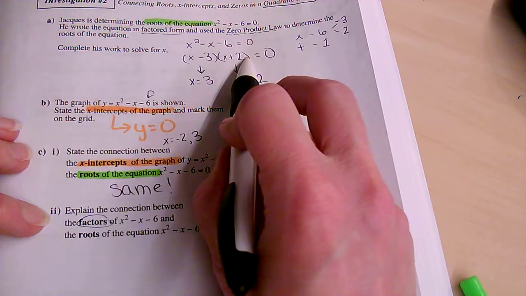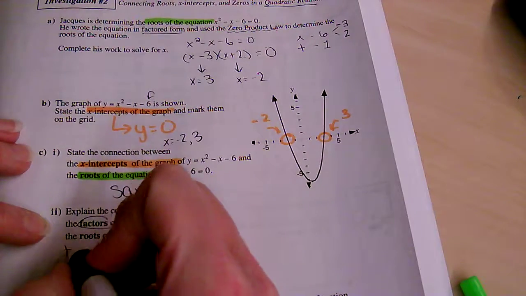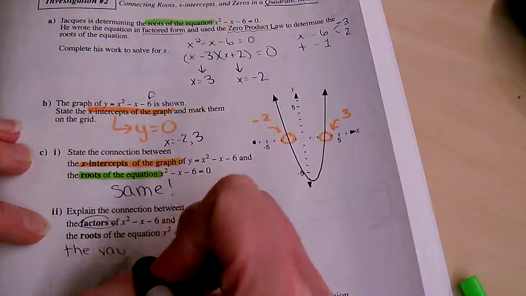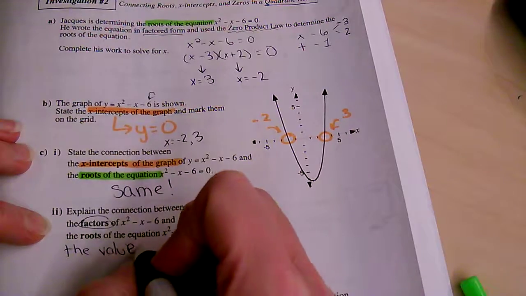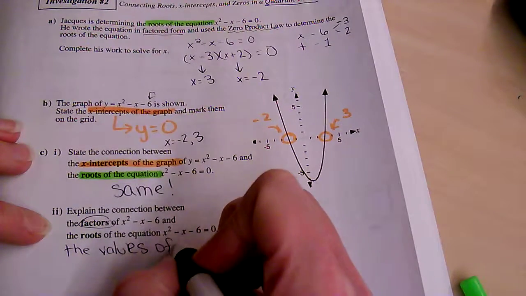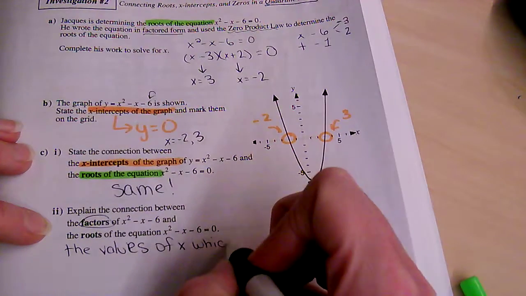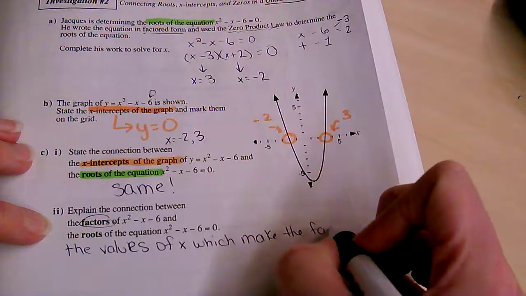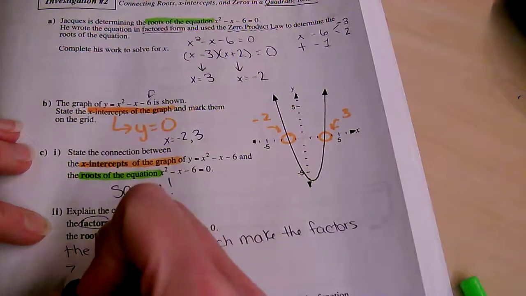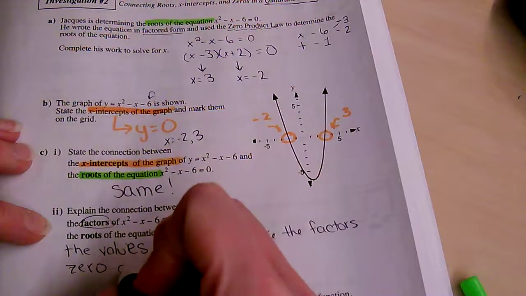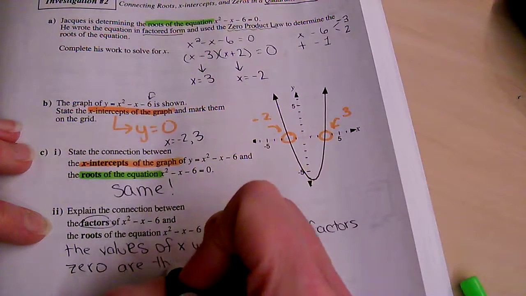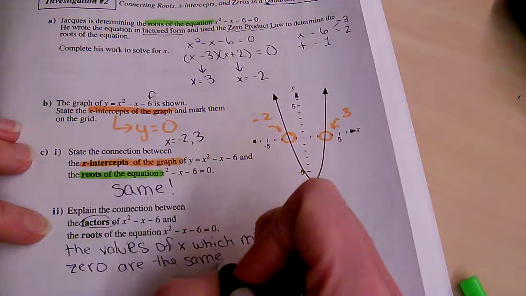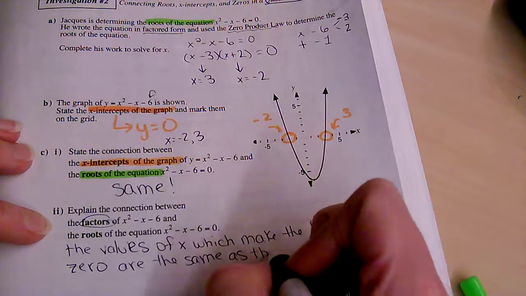So the values of x which make the factors 0 are the same as the roots of the equation.